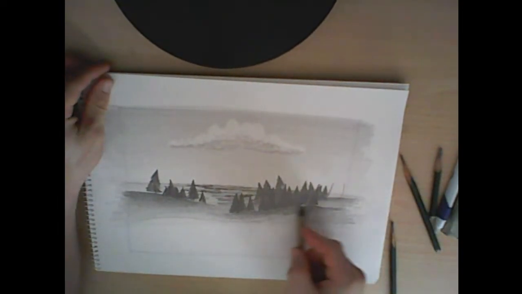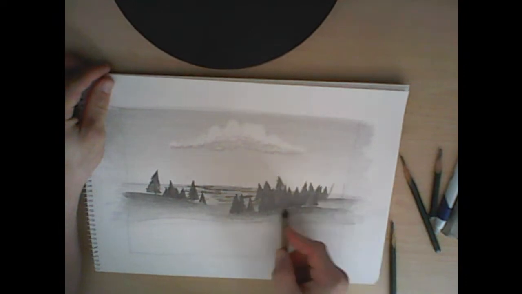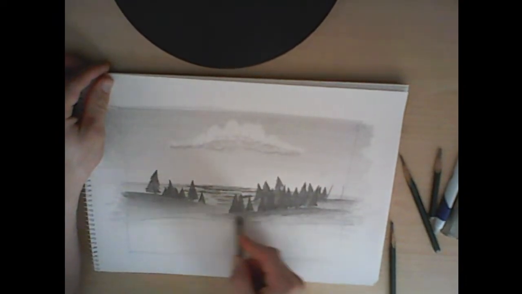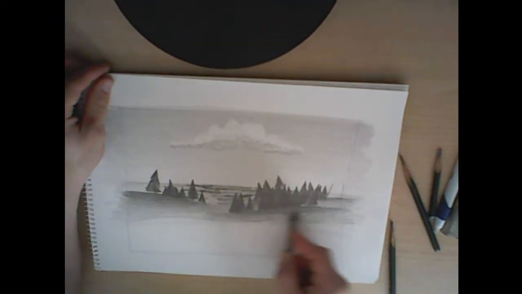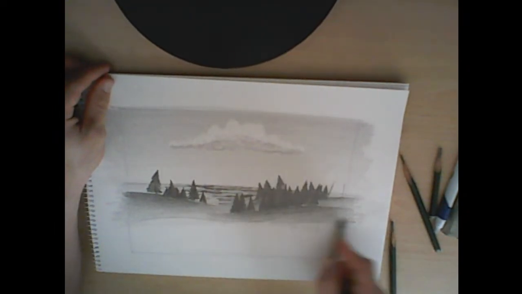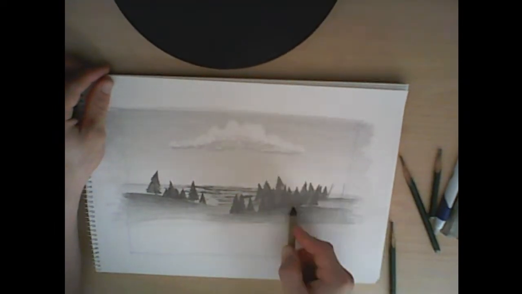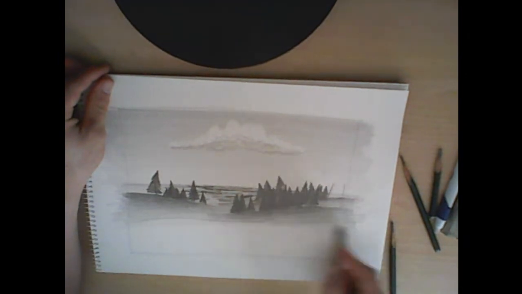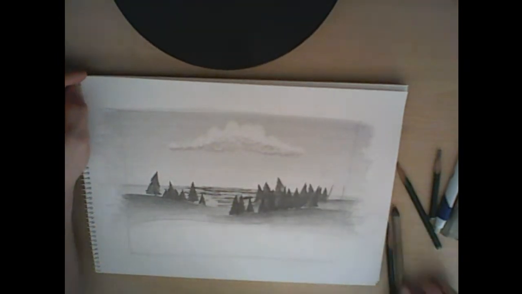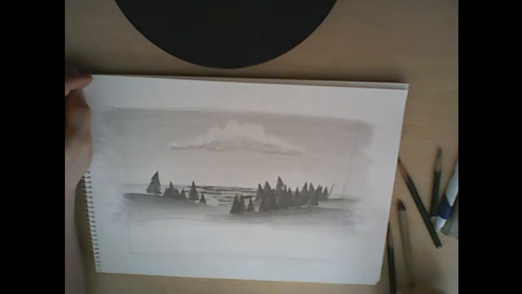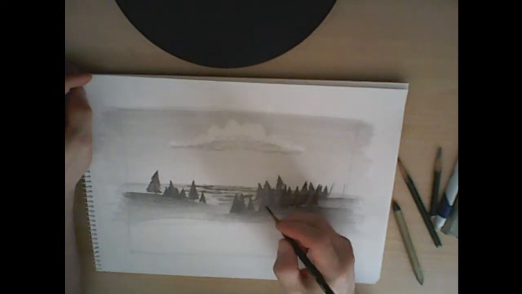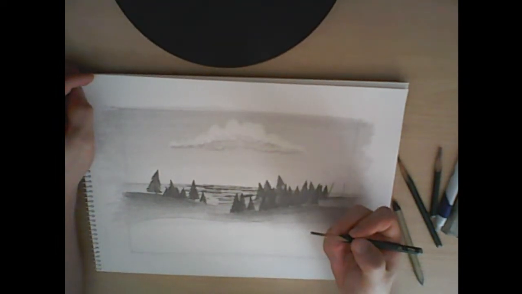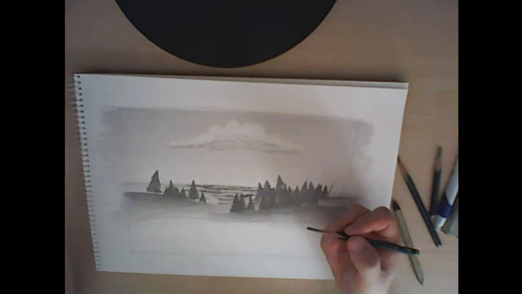Grab the smudging tool and make it smooth. Pull it down. Okay, on to the last hill right here.